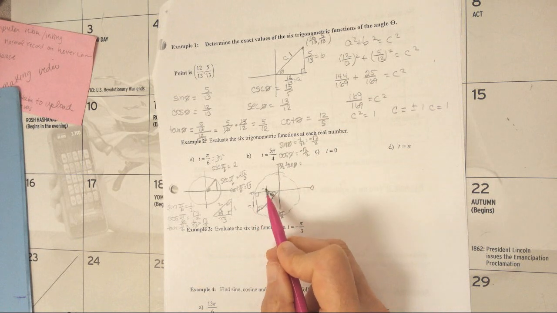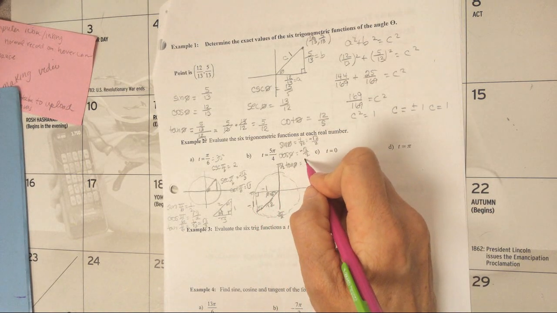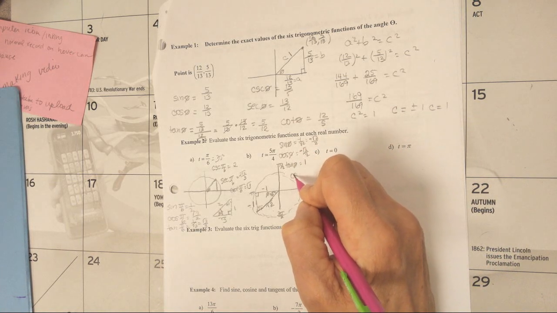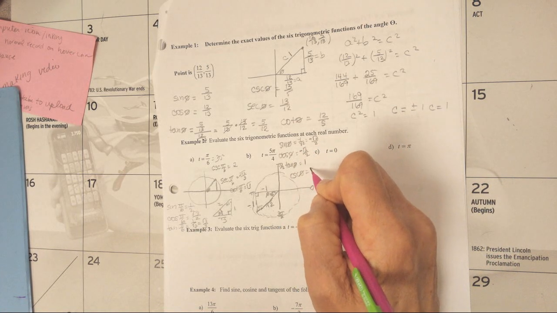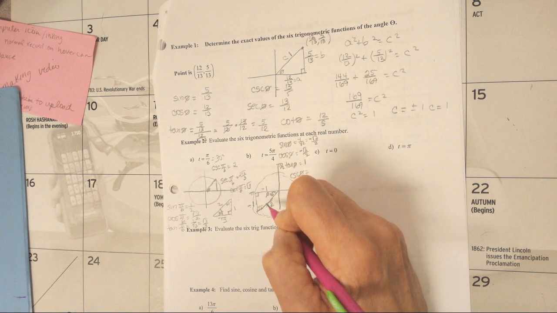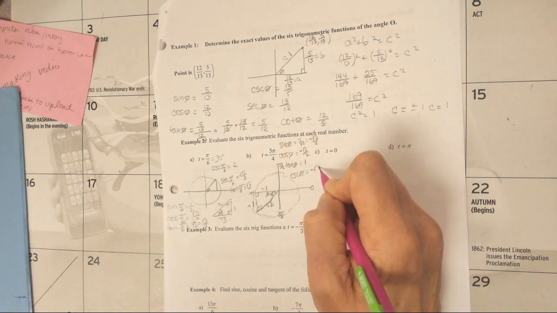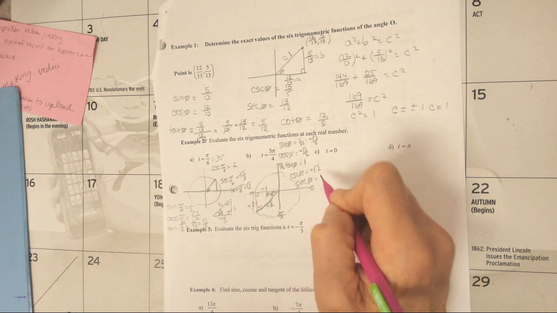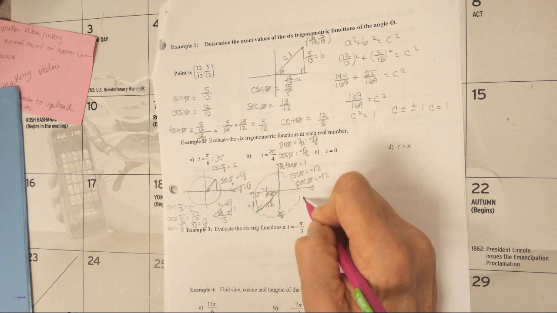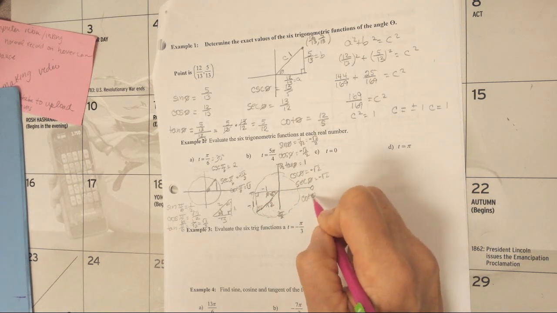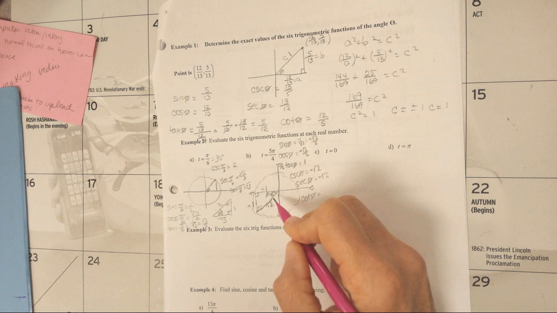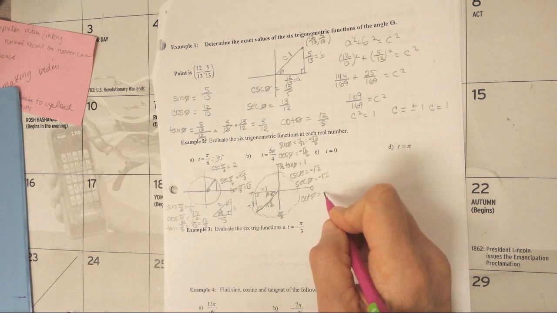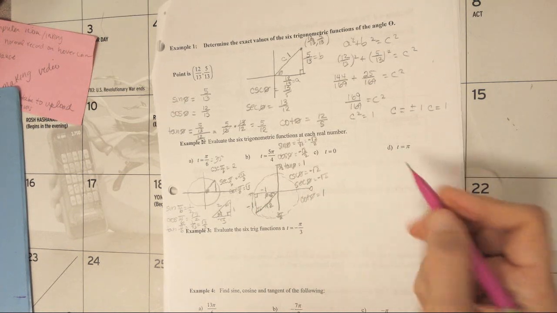Tangent is opposite over adjacent, so -1 divided by -1 is +1. And then my reciprocals. Cosecant will be hypotenuse over opposite, so negative radical 2. Secant will be hypotenuse over adjacent, so negative radical 2. And cotangent will be adjacent over opposite, so -1 divided by -1 is 1. So that's all of those.